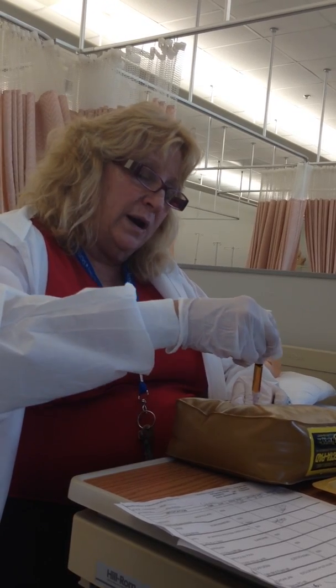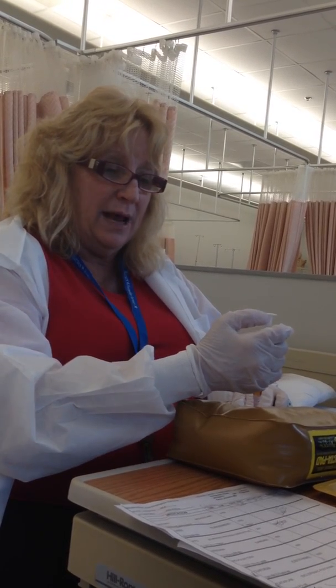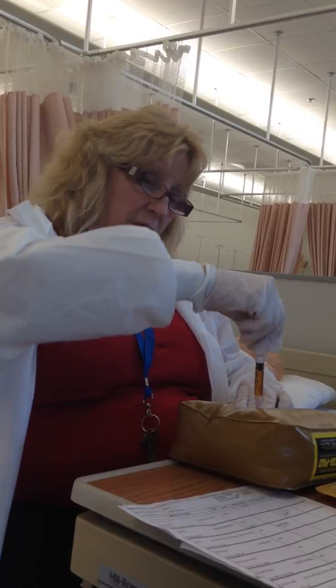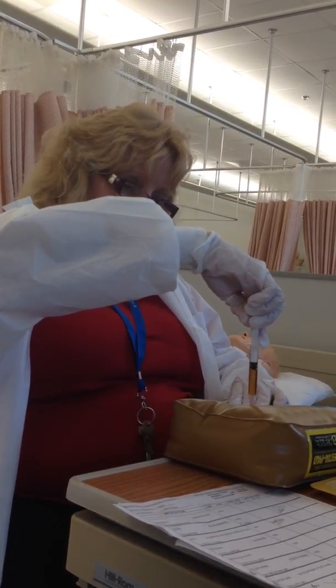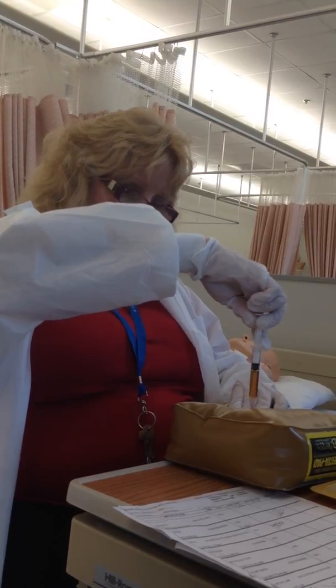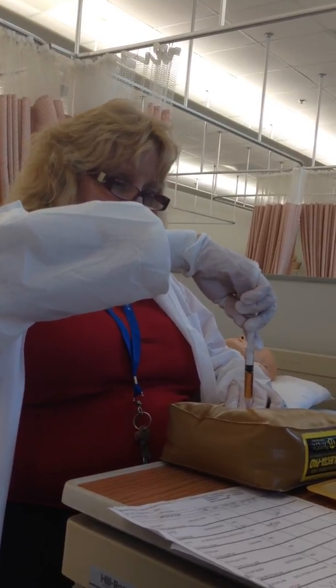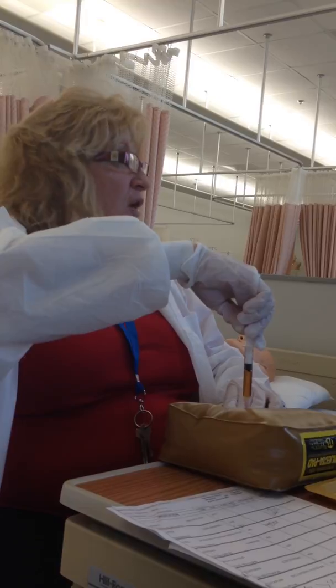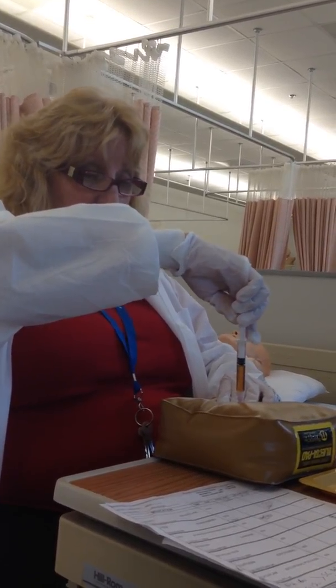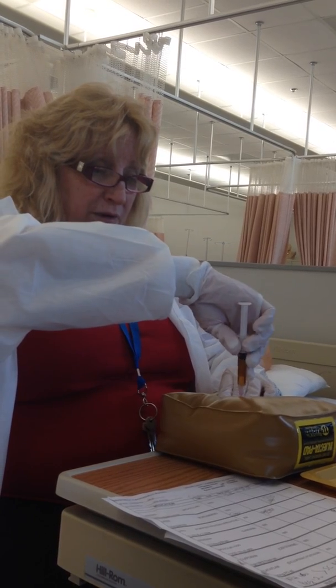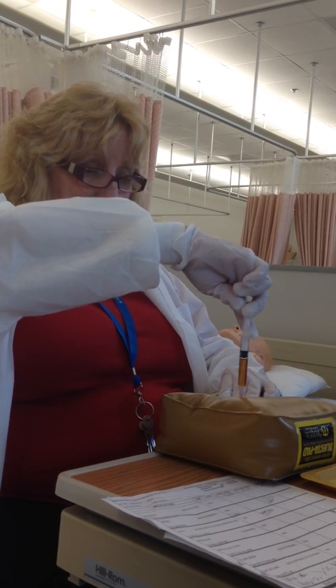And then it's a one-handed technique. So you don't aspirate like that. You go like this. Okay, and notice how when I aspirate, it goes back. It's like a suction. So you're not really drawing anything into the syringe. You're just making sure you're not in a vessel. If you were in a vessel, blood would flush up into the syringe here, but that didn't happen.